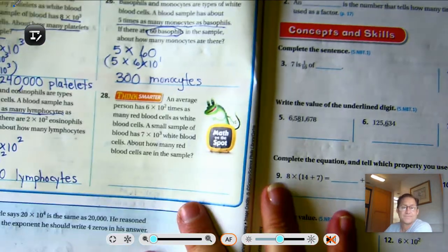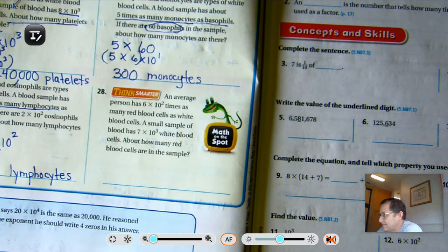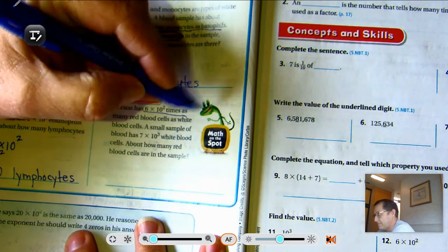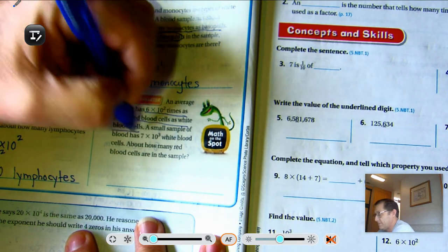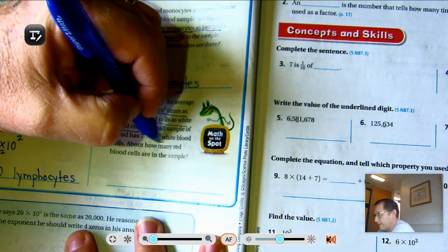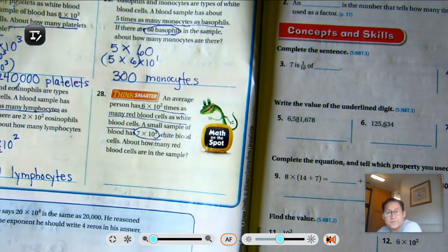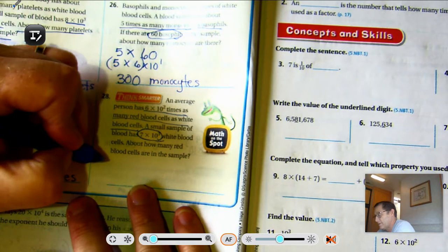And 28. An average person has 6 times 10 to the second power times as many red blood cells as white blood cells. A small sample of blood has 7 times 10 to the third power white blood cells. About how many red blood cells are in the sample? 6 times as many blood cells, and our blood sample has 7 times 10 to the third power white blood cells.